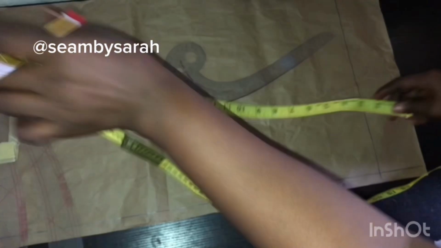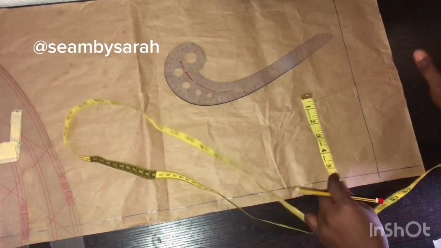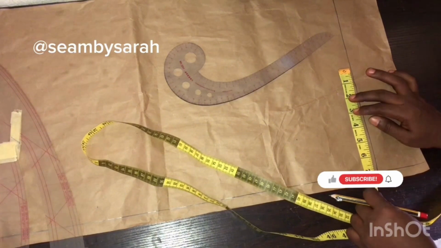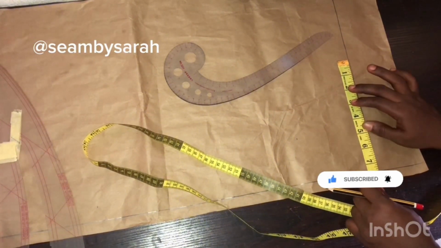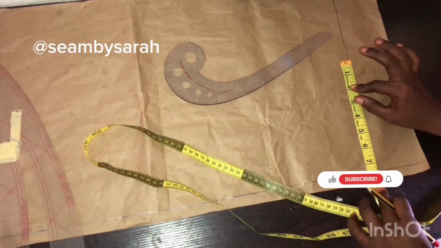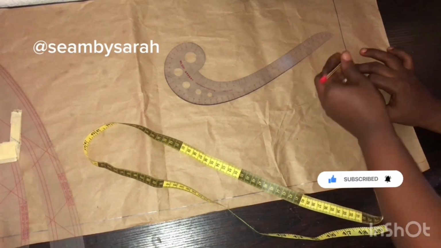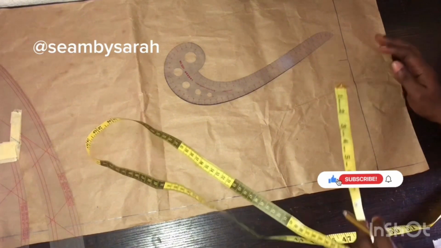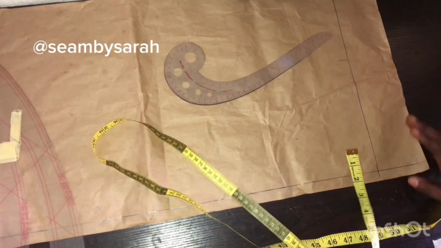The first thing we do is to get the shoulder width. The shoulder width I'm working with is 14 inches. 14 divided by 2 will give me 7 inches. So I will add ½ inches to this 7 inches mark. Now the shoulder measurement I'm working with is 7.5. So I'll drop my 7.5 inches here.